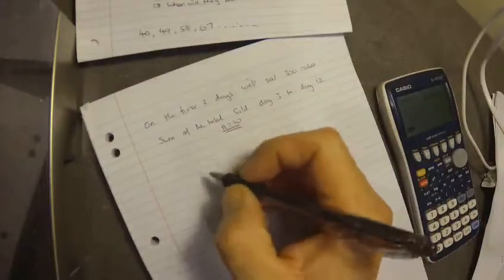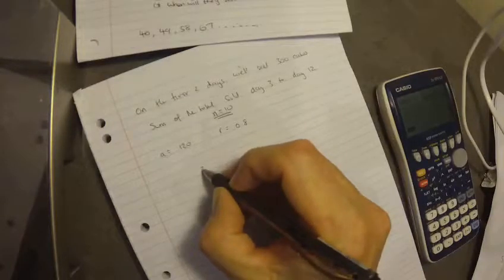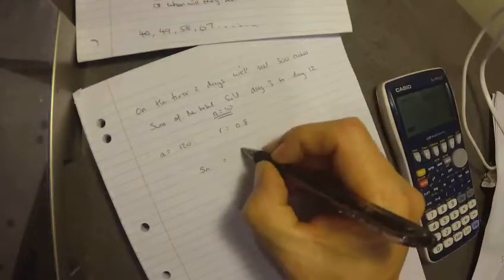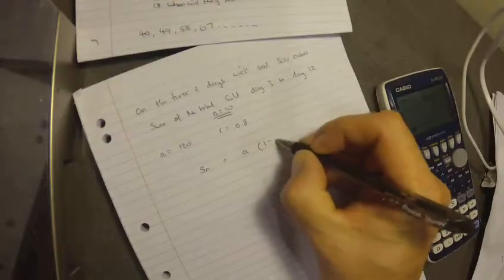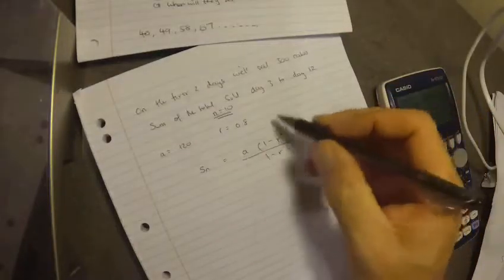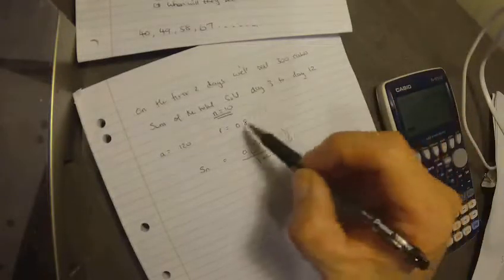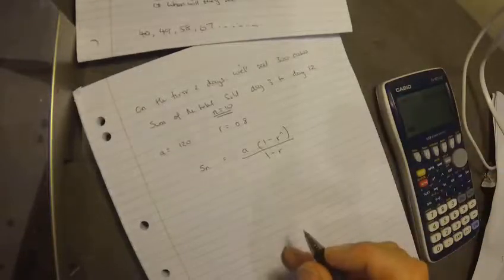So let's just write down what we know. The first term in the sequence, which is A, is 120, because that's how many we sell on Monday. The ratio is 80%, which is 0.8. And that's all we need to know. So we're going to use the formula. Our formula says that the sum is A, our first term, times 1 minus r to the power n, over 1 minus r. And we use this version of the formula simply because r is less than 1. This is the formula that we use when the ratio is less than 1.